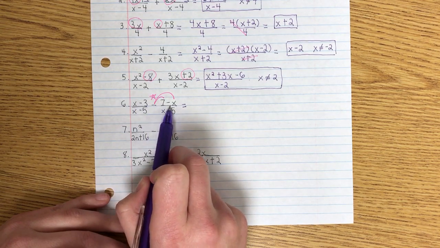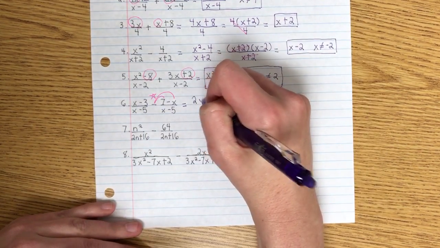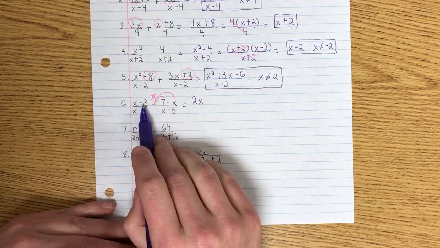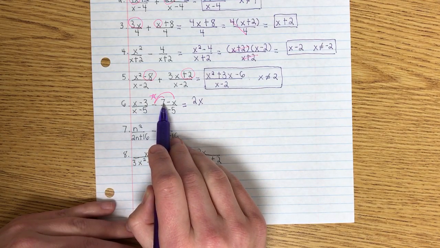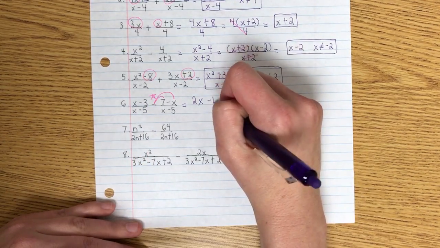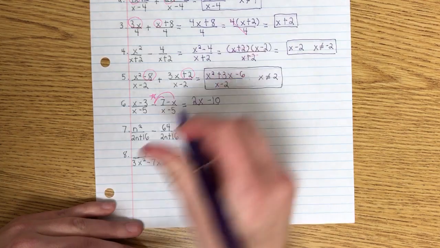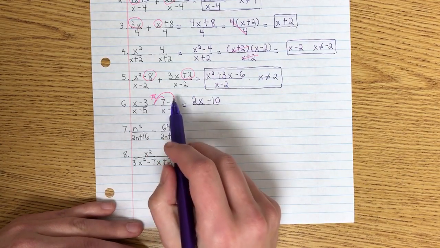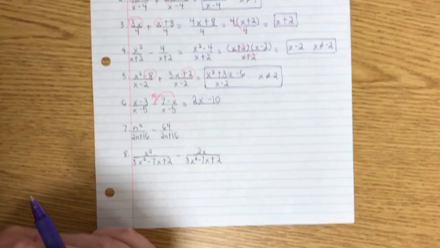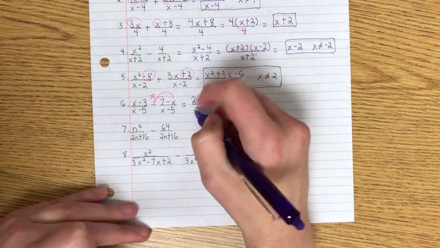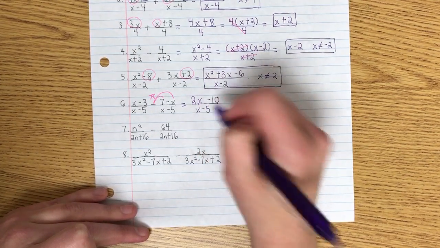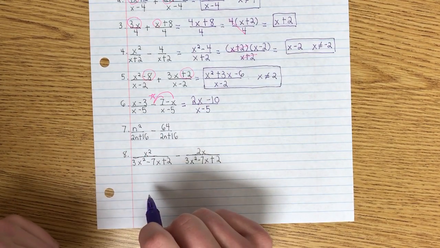So x plus x is going to give me 2x, and then negative 3 minus 7 is going to give me minus 10. So if doing it in your head is too much, rewrite this second fraction here, and then go ahead and combine like terms. Keep my denominator the same, okay?